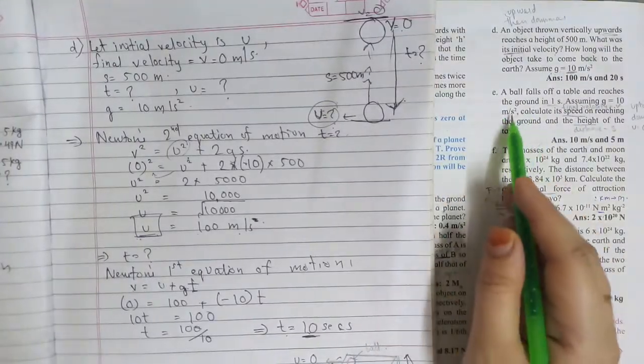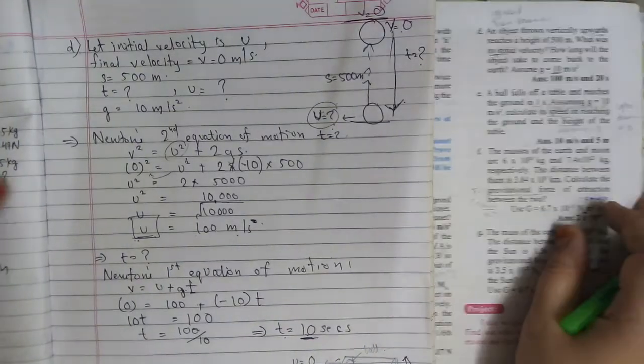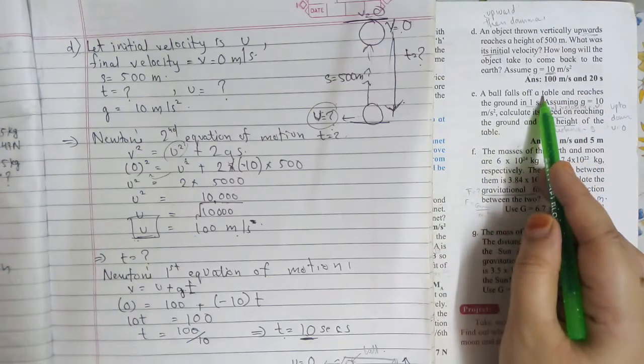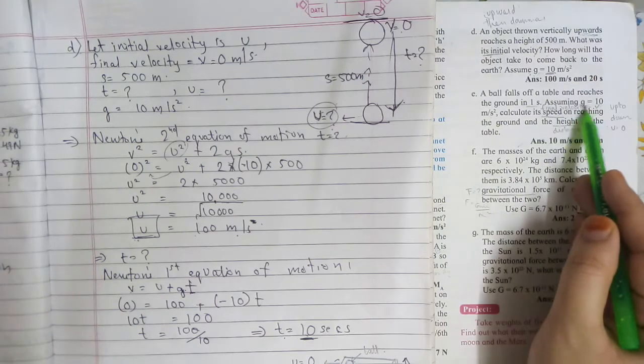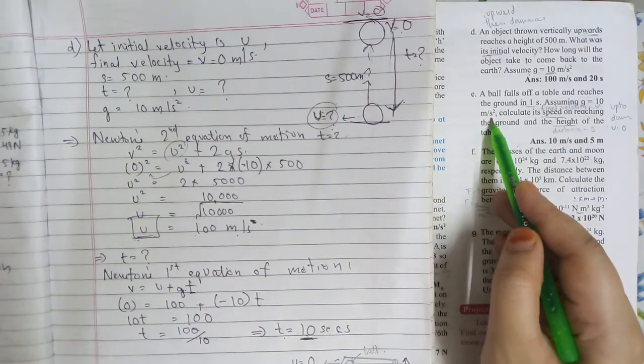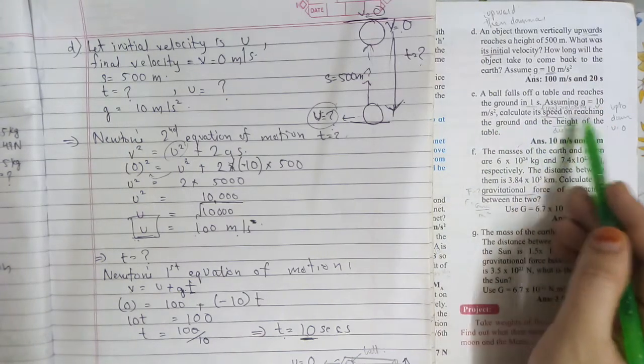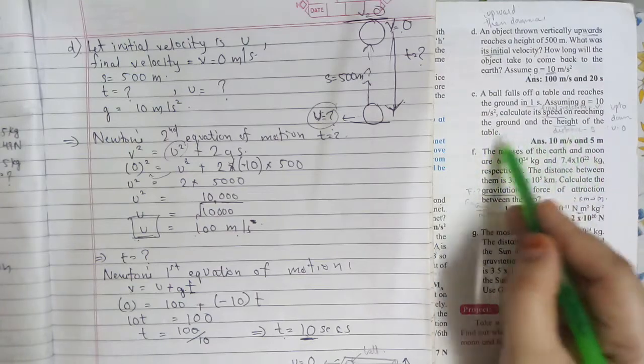Okay, now let's see question E. So what is question E? A ball falls off a table and reaches the ground in 1 second, and assuming g is equal to 10 meter per second square, calculate its speed on reaching the ground and the height of the table.